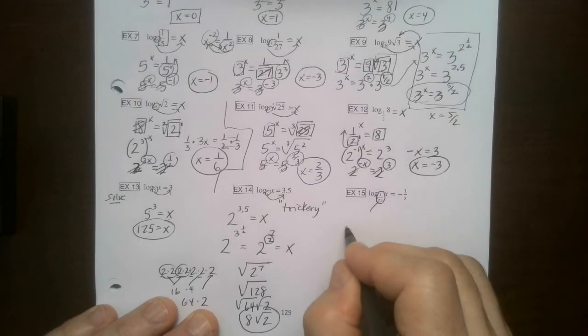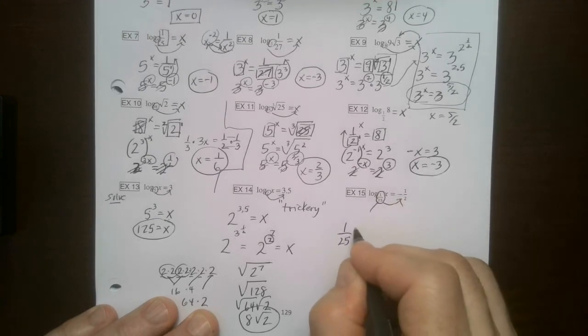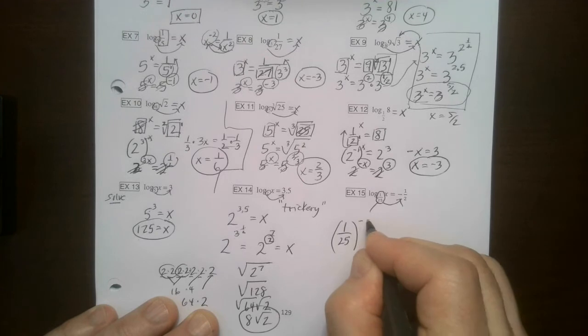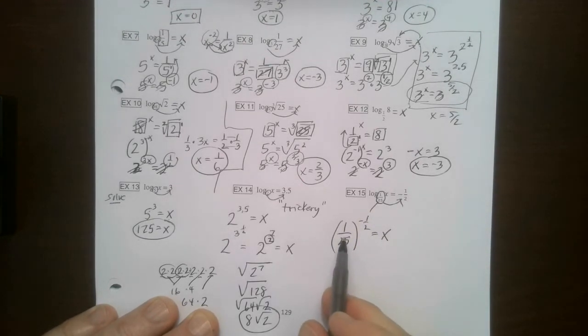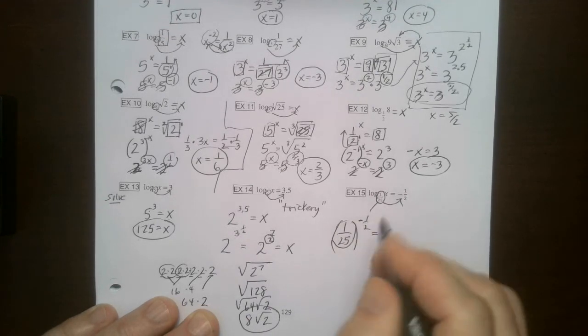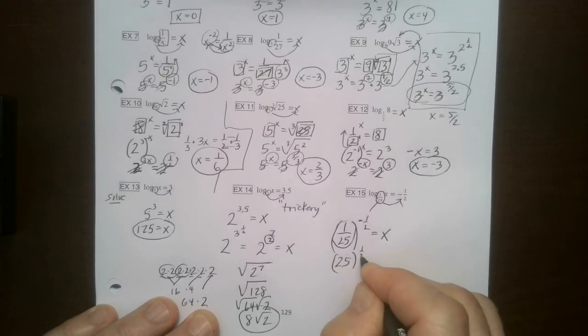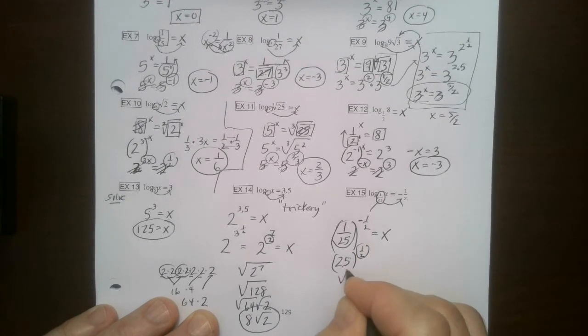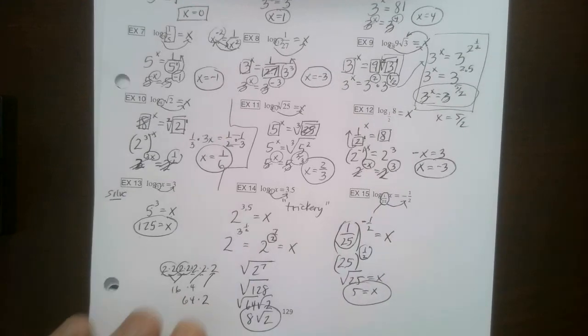So this is your base. Last problem. 1 over 25 goes to the exponent. Negative 1/2 equals x. So all we got to do is figure out what this is. What I'm going to do is obey that negative first and flip the fraction, which is just 25 to the 1/2 power. And then what's the 1/2 power? It's the same thing as the square root of 25. And what's the square root of 25? 5. Done.